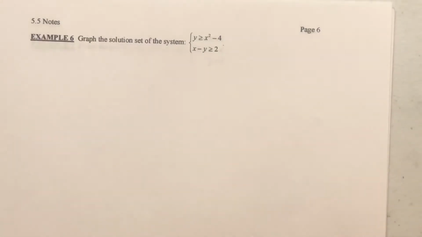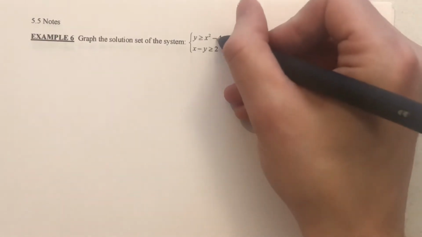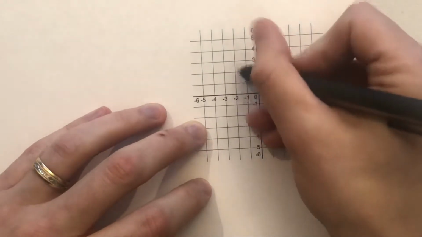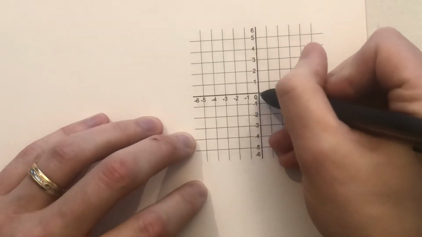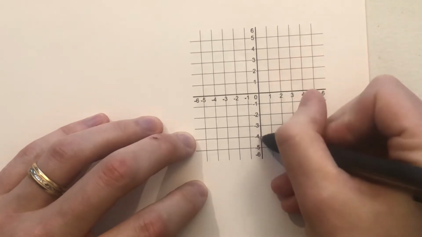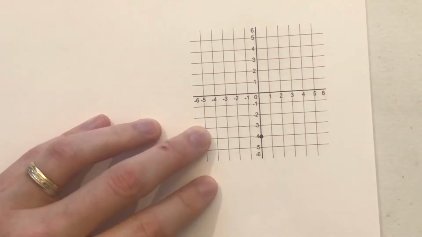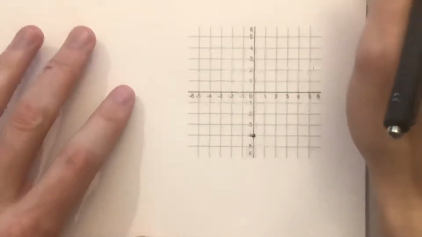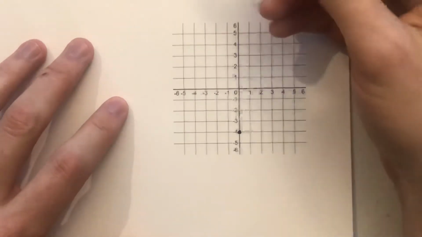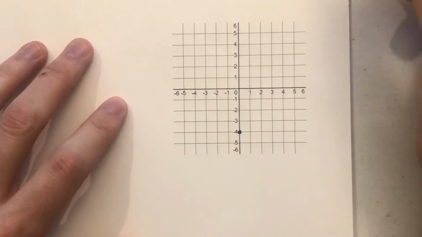So with that, we know where the vertex is. It's a parabola whose vertex is normally at (0, 0), shifted down 4 units. So we know it's there. Let's find a couple more points just for some accuracy, whether you pick x's and plug them in and find y's like an xy chart, or whether you just know a little bit about the x squared function.